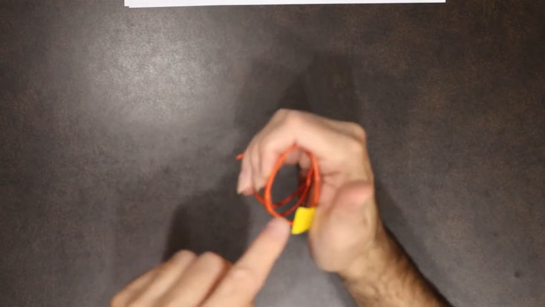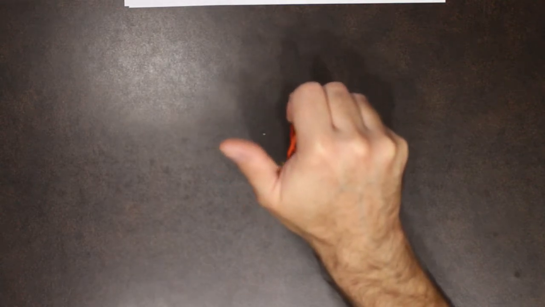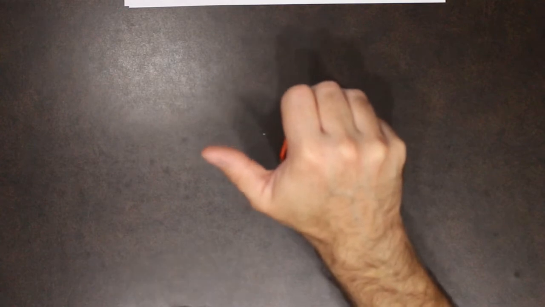Then we had the right-hand rule for solenoids, which says that if you wrap your fingers around in the direction of conventional current flow, your thumb points to the North Pole. So that is two rules so far.